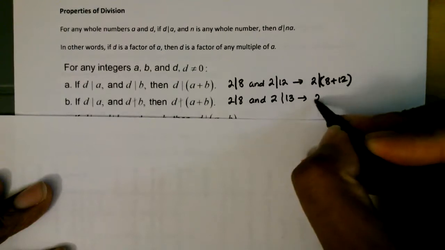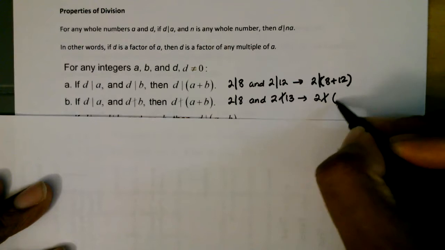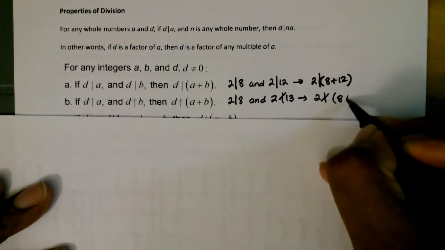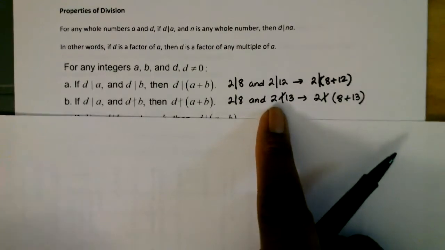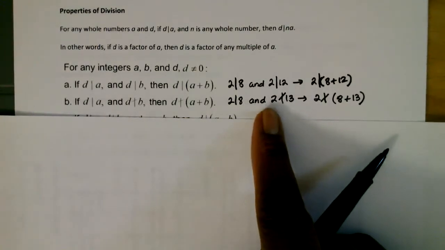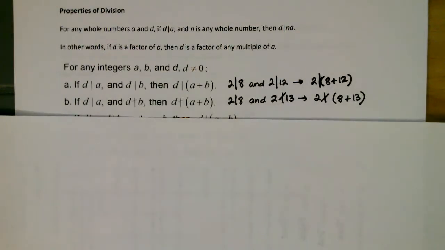So that means 2 will not divide the sum of 8 and 13, because the 2 did not divide the other number. One of those numbers is not divisible by 2 in this case. And 8 plus 13 will give you 21. So 2 would not divide 21.